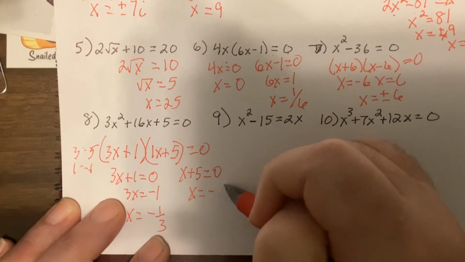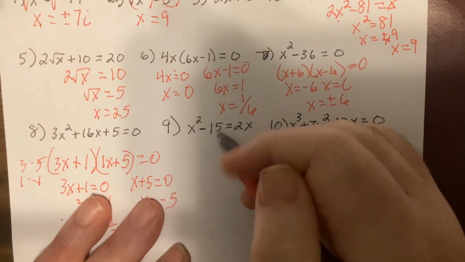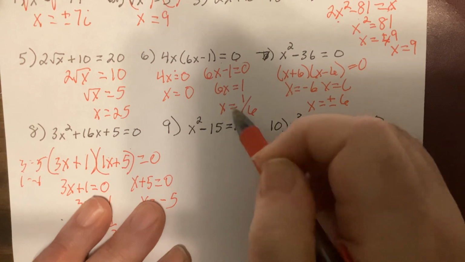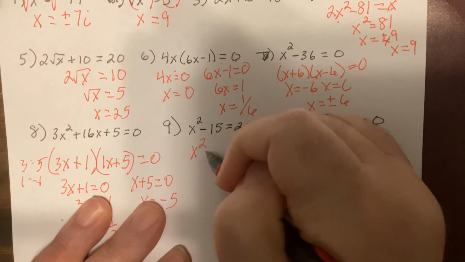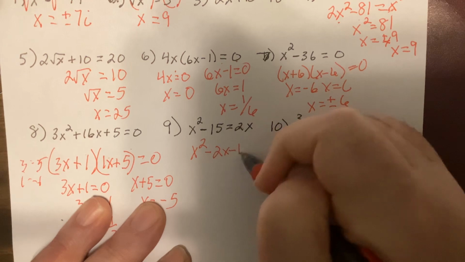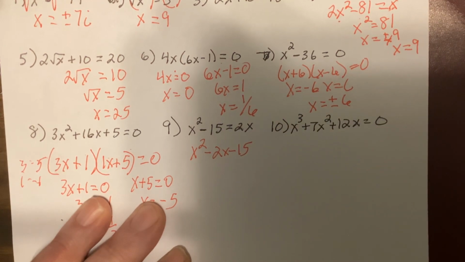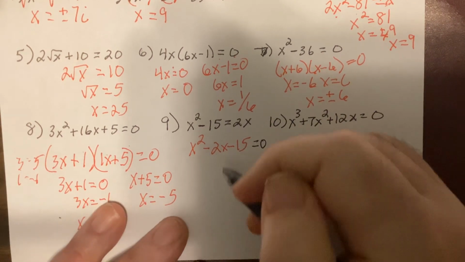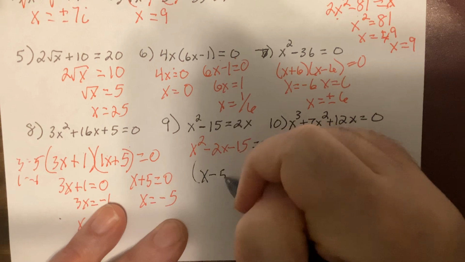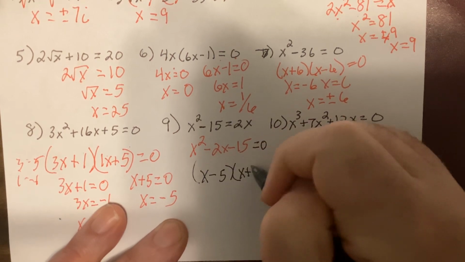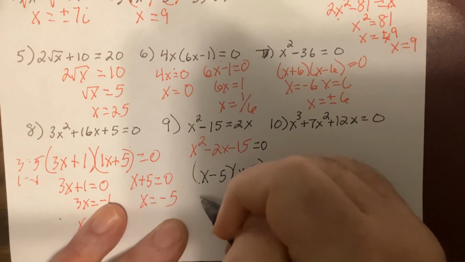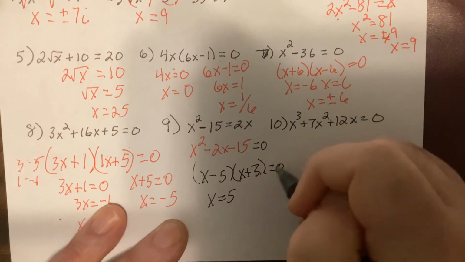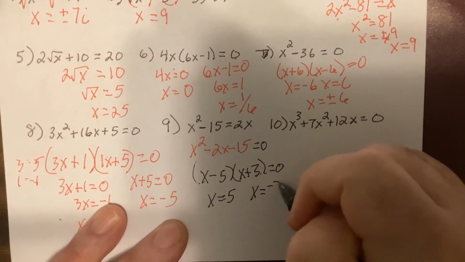X equals negative 5. Here, we're going to subtract 2x to get it equal to 0. Now, it goes highest power to lowest, so 2x has to go in the middle. So it'll be x squared minus 2x minus 15. And I just realized what the problem is. This would be better, I think, if it's in black, so it's darker. So how about x minus 5? X plus 3. So x minus 5 equals 0, so x equals 5. X plus 3 equals 0, so x equals negative 3.